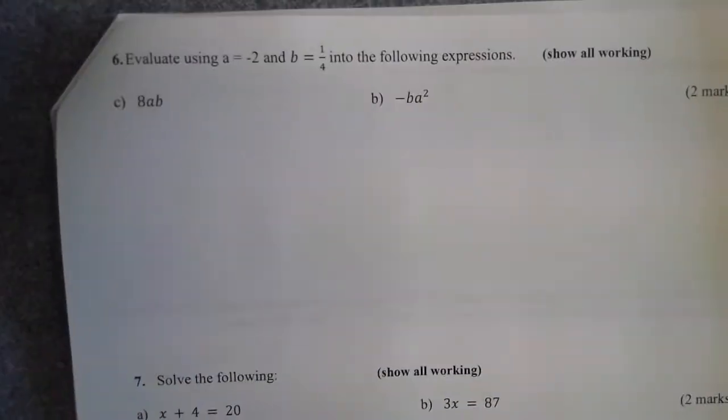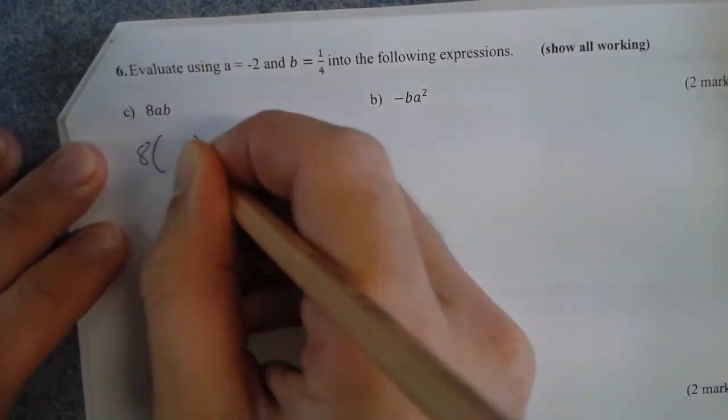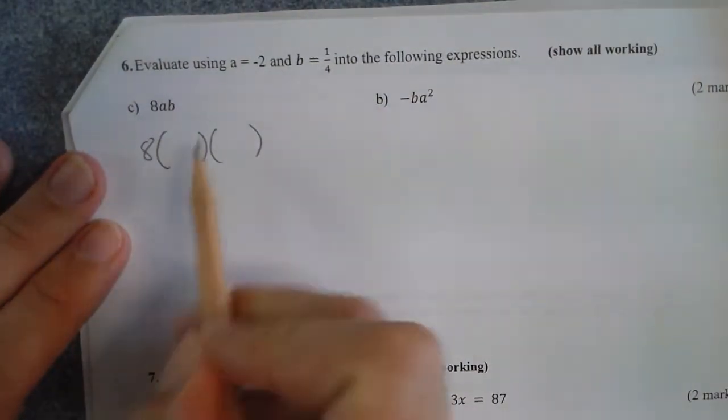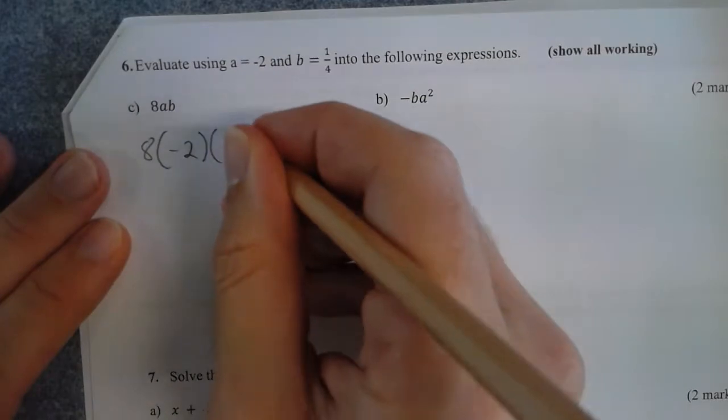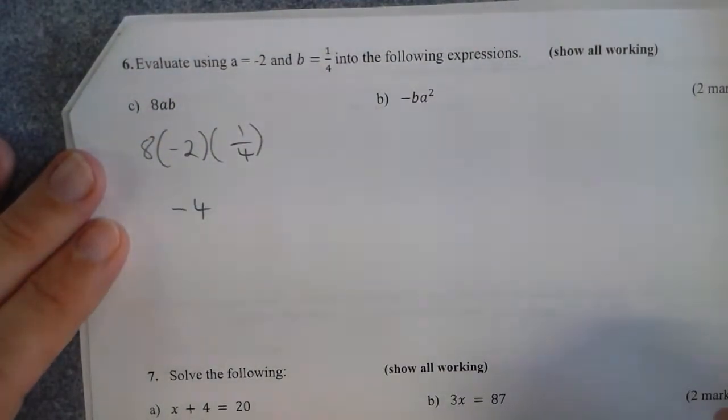Question 6. So evaluate using these ones. So that's 8 lots of a multiplied by b. A is negative 2. And b is 1/4. You type that into your calculator and you should get minus 4.